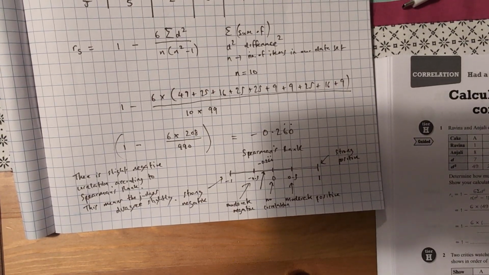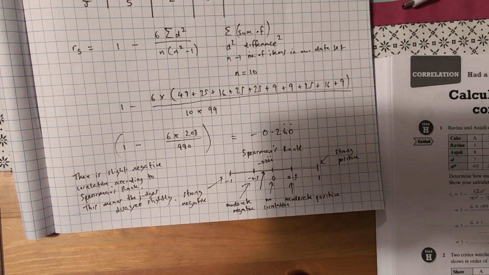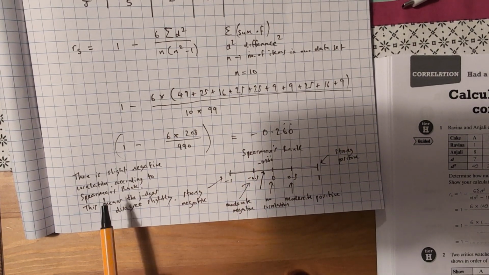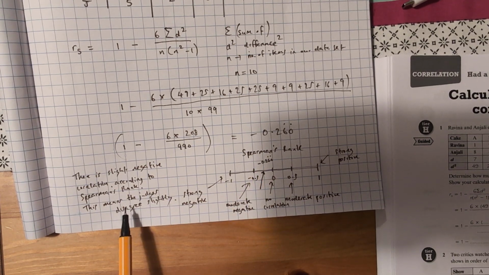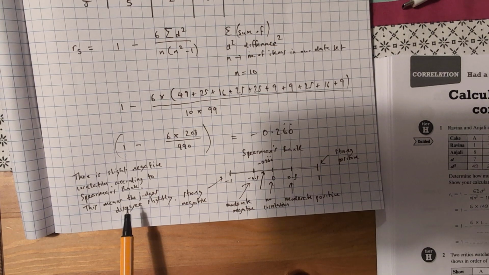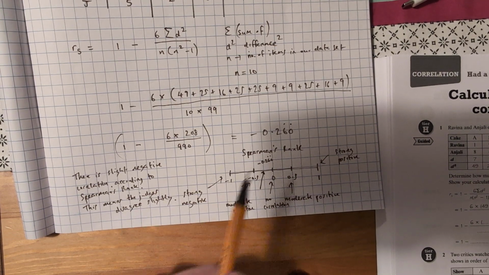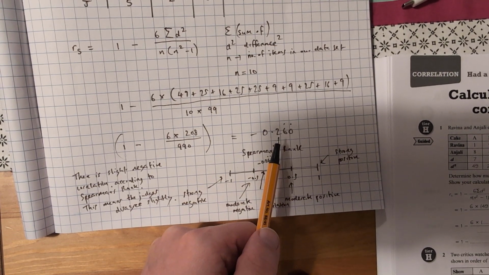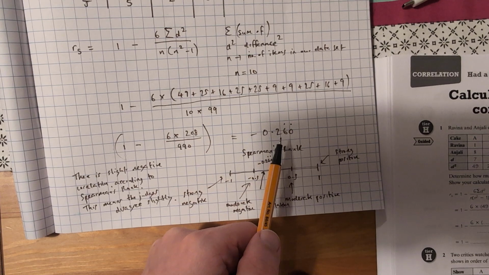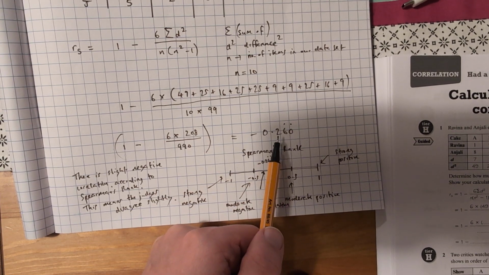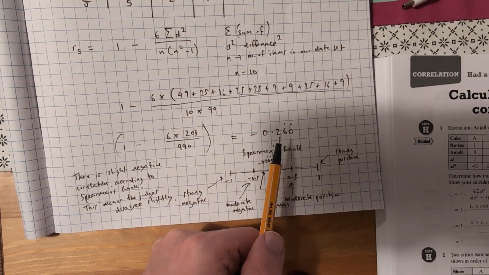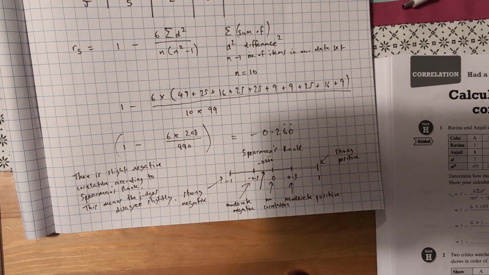So that is how you do a Spearman's rank correlation question. First, you have to work out what Spearman's rank is and then comment on it. So again, if the Spearman's rank is negative, there's disagreement between the judges. And if the Spearman's rank is positive, there is agreement between the judges. And however close you are to 1 or negative 1 determines how strong the agreement or disagreement is. Because this is barely near negative 1, there's only slight disagreement between the judges, Ravina and Anjali.